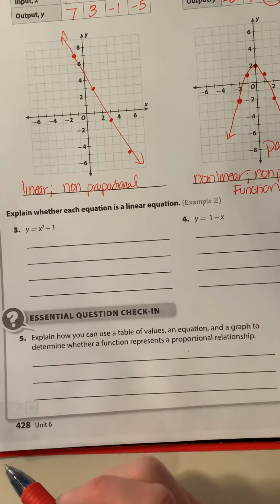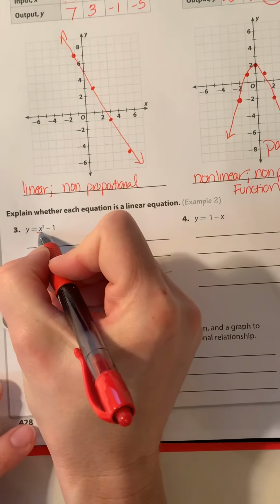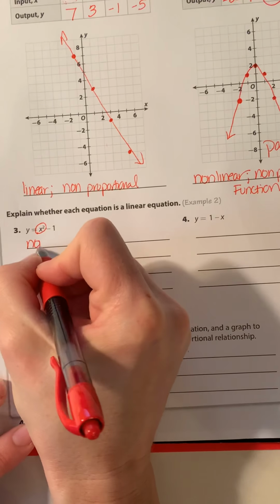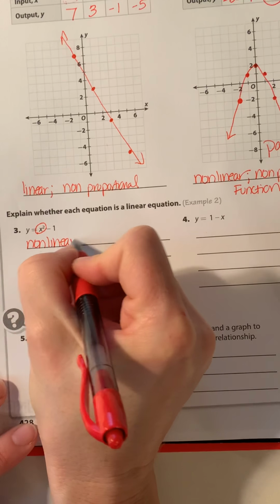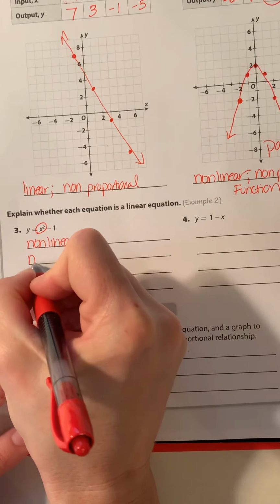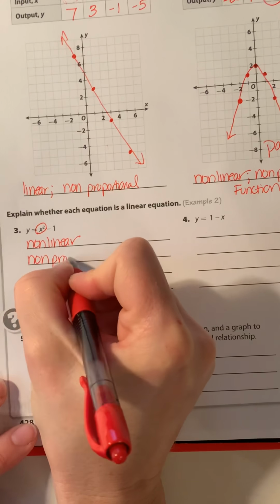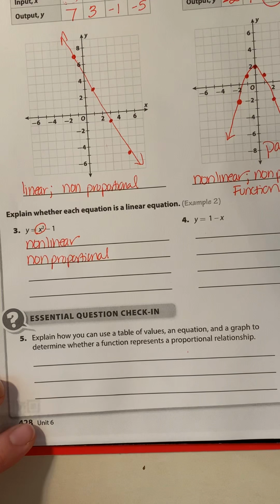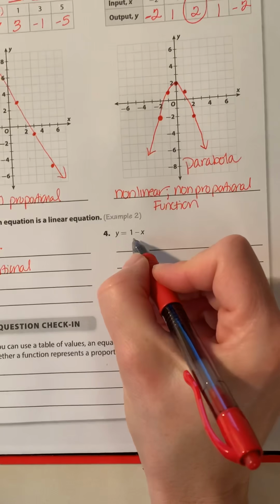These will be pretty quick. What did we say about when we see this exponent? We automatically know non-linear. Well, if it's non-linear, then it's also non-proportional. Okay? How about over here?